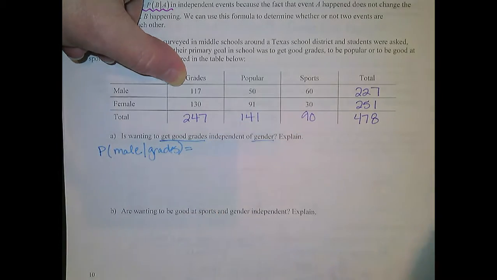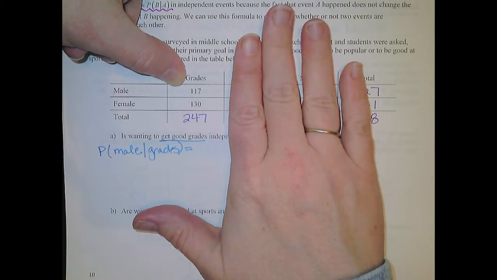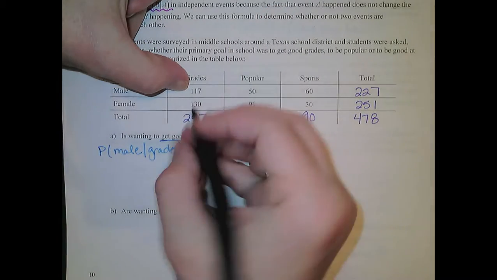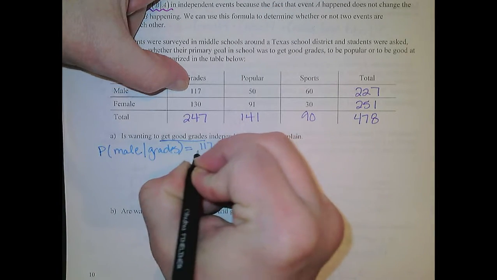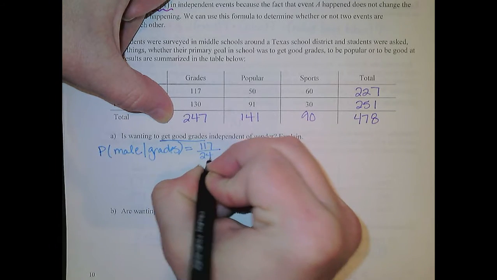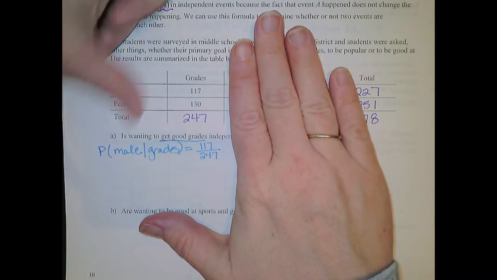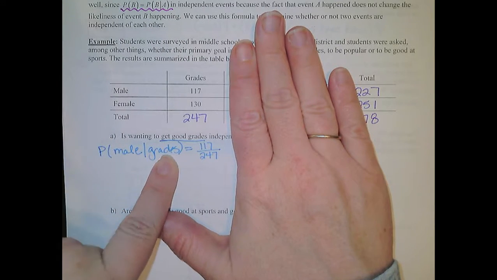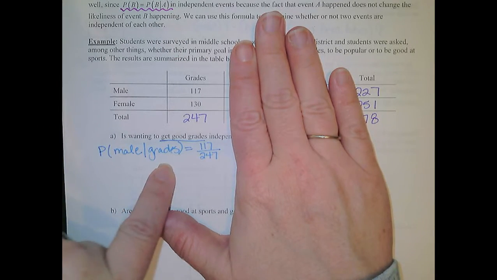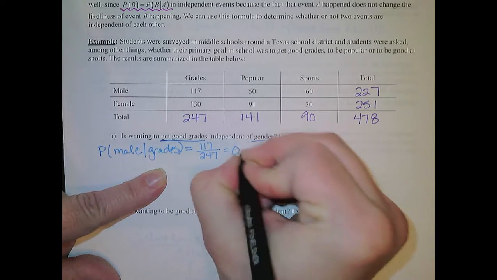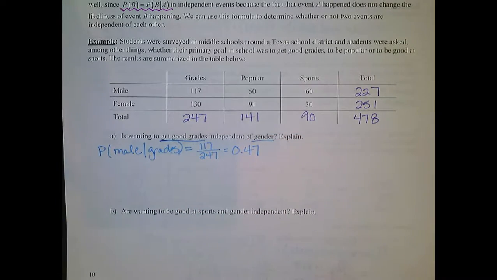So if we're looking at only the students who selected good grades, we had 117 males out of 247 students total. So if we're only looking at the students who have good grades, the probability that the student is male if they selected good grades would be approximately 0.47. So about 47% of those students who said that grades were more important were males.